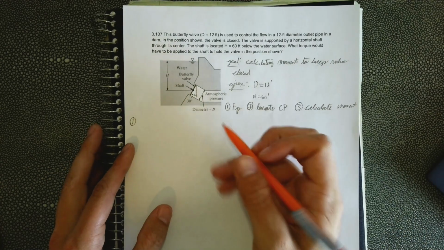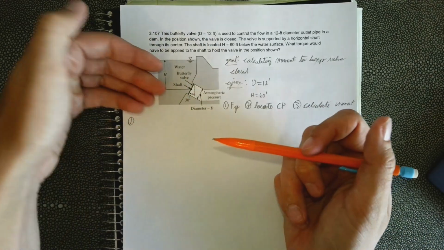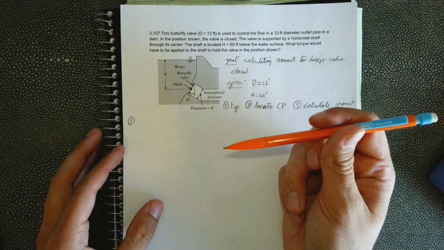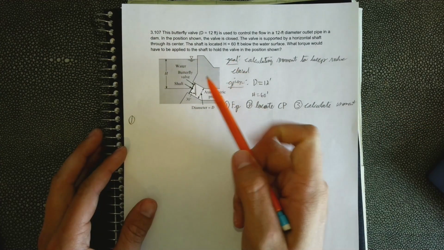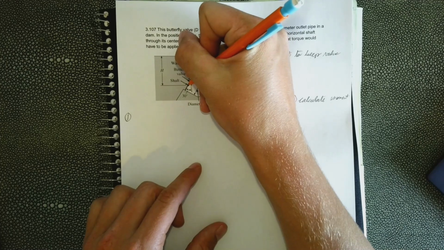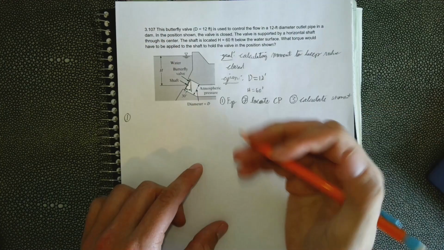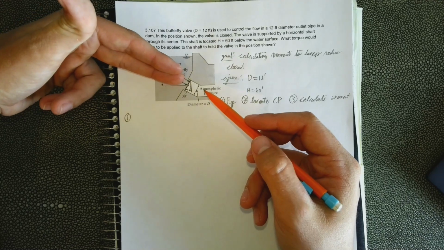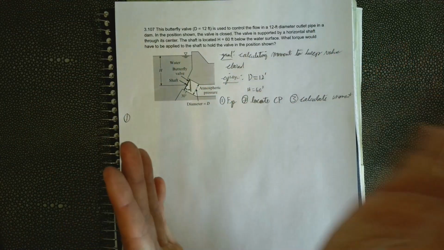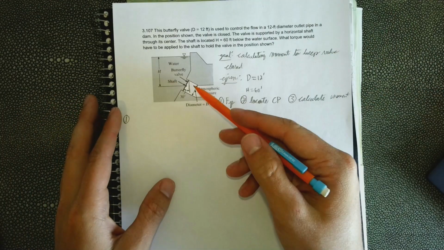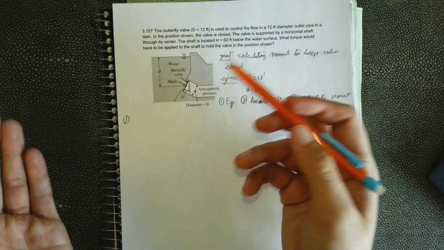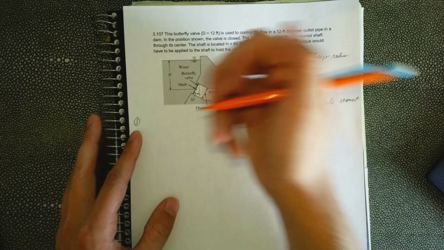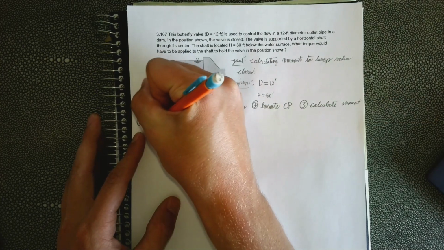We have to calculate the pressure force caused by this water. This water has a lot of weight, so it's going to cause pressure on the butterfly valve. Also, I'm going to mention the butterfly valve: all that means is that there's a little hinge right here in the middle, and the gate will basically have 2 doors that can open. I think it just means that the joint is in the middle and it can open either way.